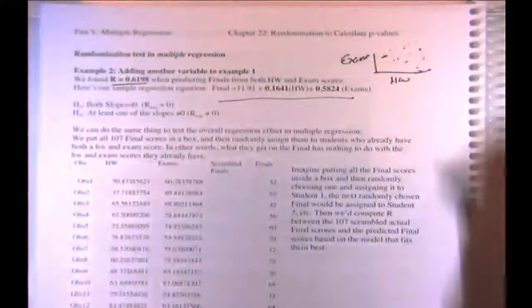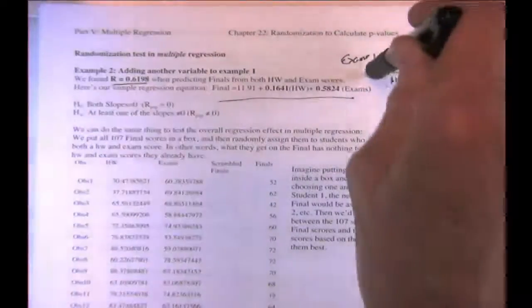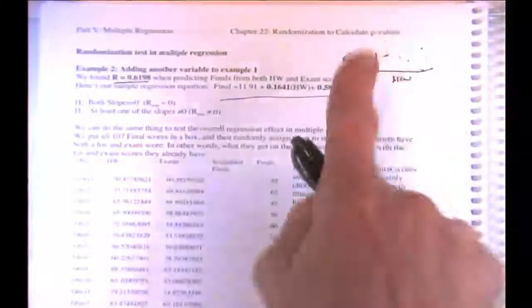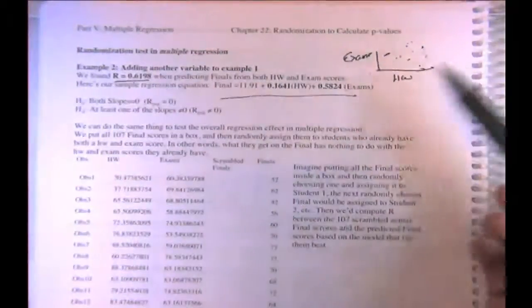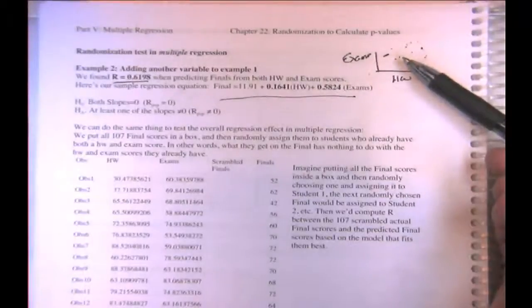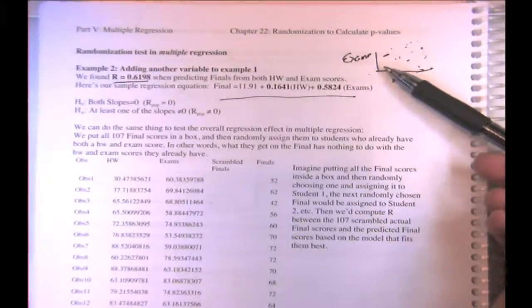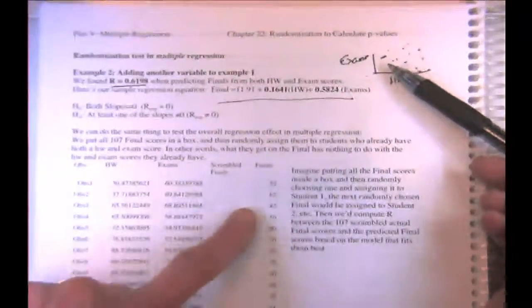But now we're in 3D, so we have to have another axis, so we'd have a final going up like this, just the y-axis of the final. And what we're doing is we're just saying those heights are just going to be randomly assigned from here, randomly.